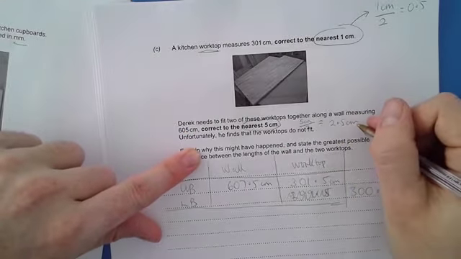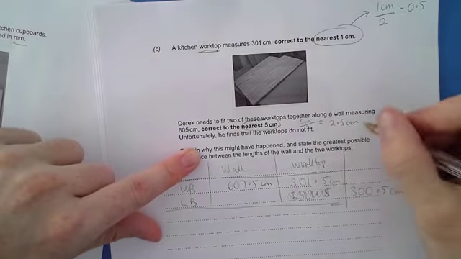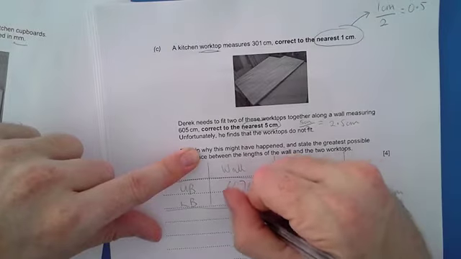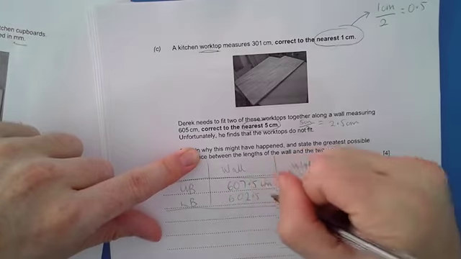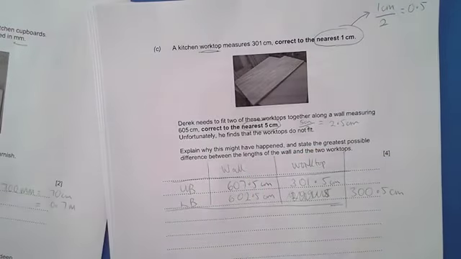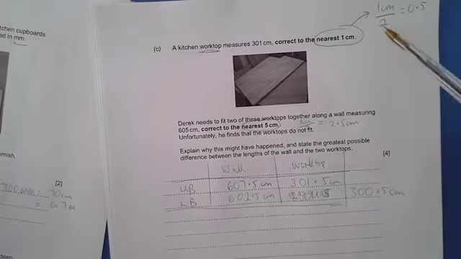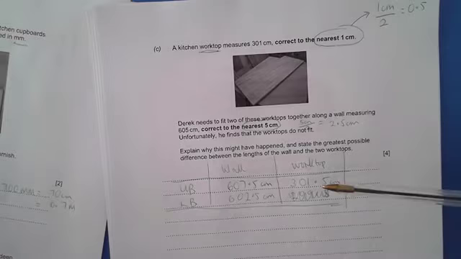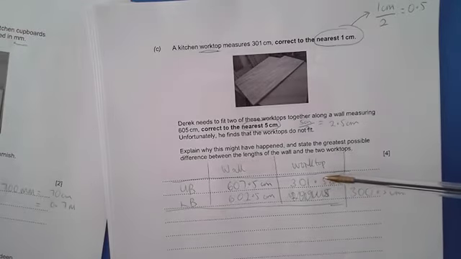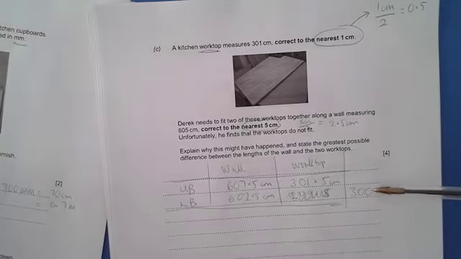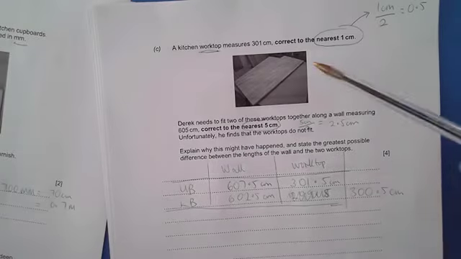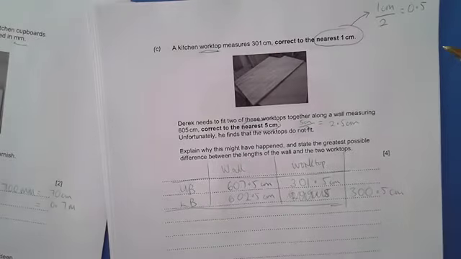To find the lower bound, I would take off the 2.5 centimetres, so that would be 602.5 centimetres. Now, we recognise the upper bound you can never quite get to, whereas the lower bound you can actually have, and it would round correctly.